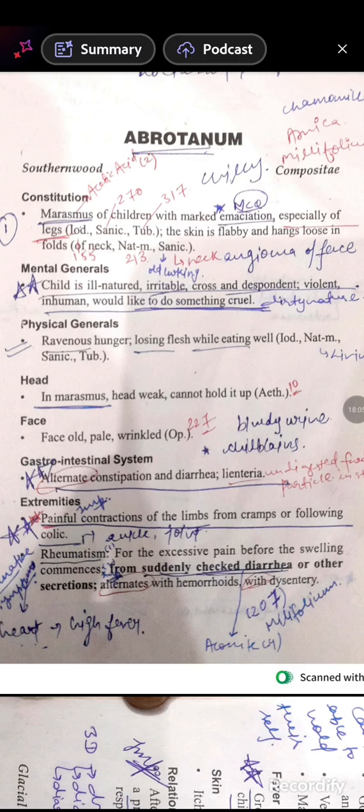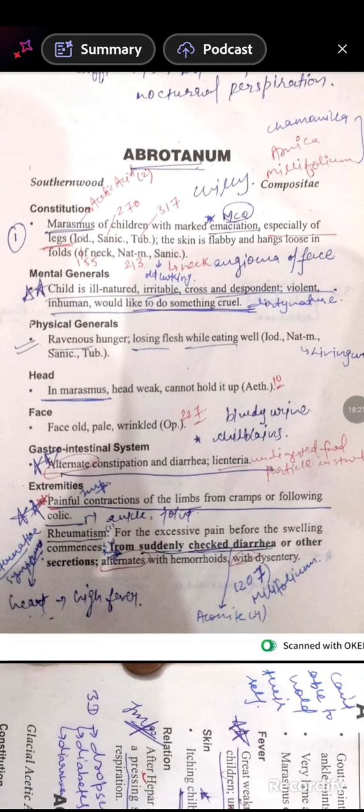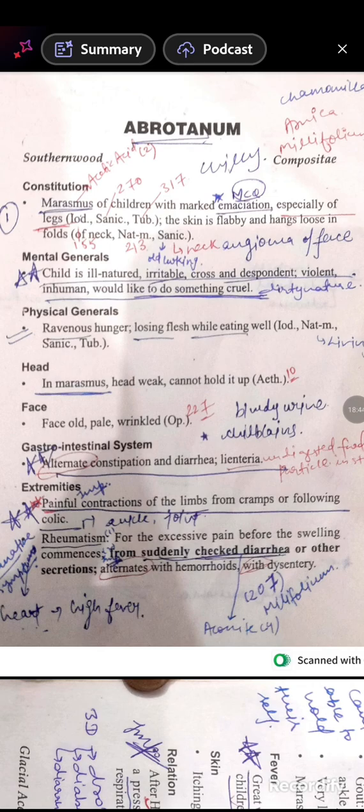Next is mental generals of abrotenum. Child is ill-natured, and the child of sanicula is greasy and very dirty. Abrotenum mental: irritable, cross and despondent, violent, inhuman, would like to do something cruel. Abrotenum child is of dirty nature, but the sanicula child is dirty looking. The next is physical general. Ravenous hunger, losing flesh while eating well. Tuberculinum too, but while living well, only natrum muriaticum.